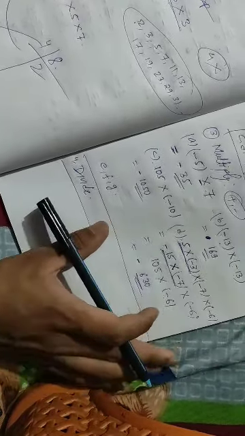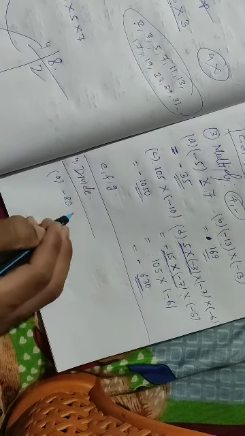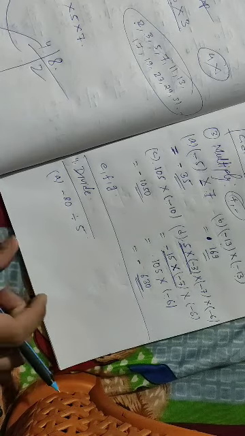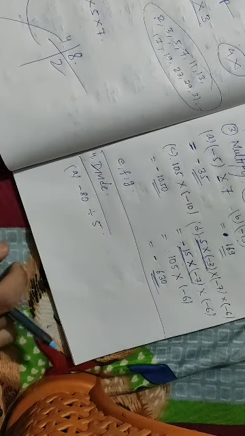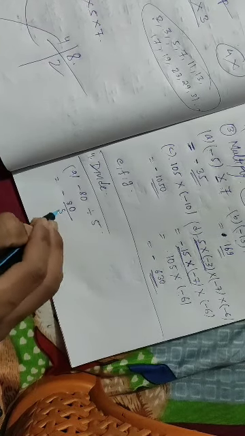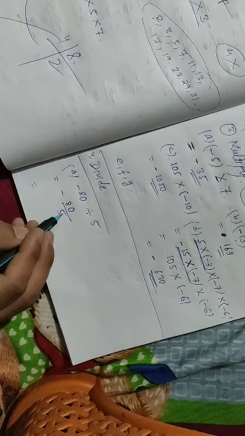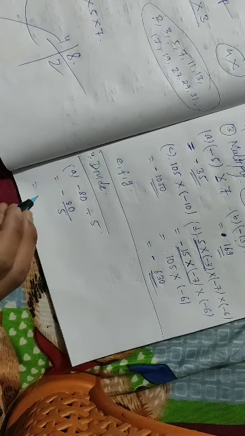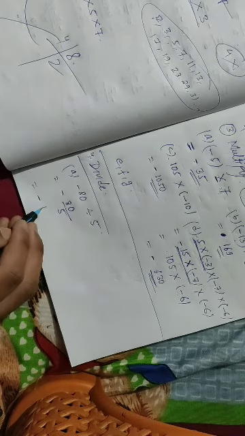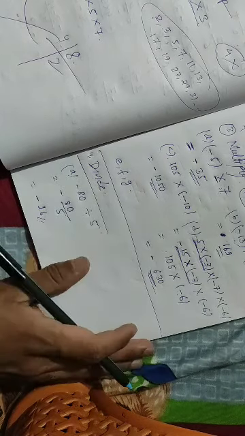The question number A is minus 80 divided by 5, isn't it? Can I write it like this? It will be minus 80 divided by 5. This means division, right? So if you divide, this minus sign will remain as it is. If you divide 80 by 5, then it will be 16, right? So the answer is minus 16. So the sign we are not touching.